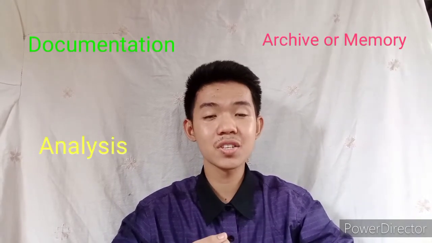Now, let us talk about the things or tools that are needed in tracing the patterns of a trend. According to Rehn and Lindqvist, year 2013, the tools that a trend spotter should find handy to use are categorized into four, which are documentation, archive or memory, analysis, and lastly, presentation.